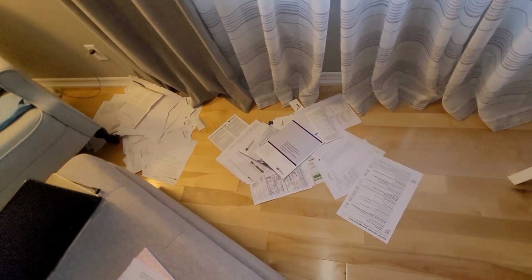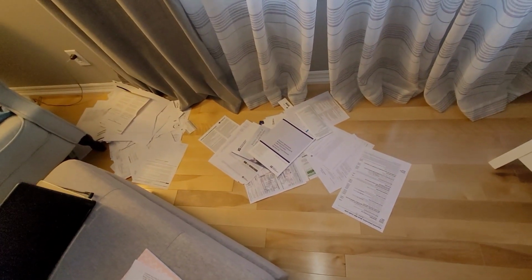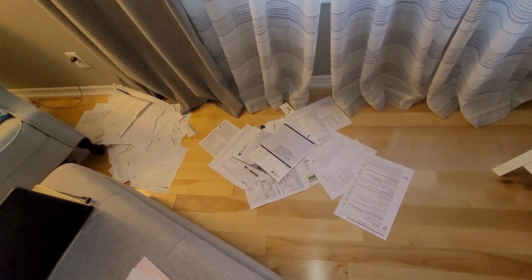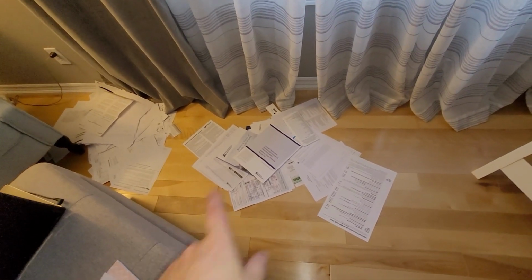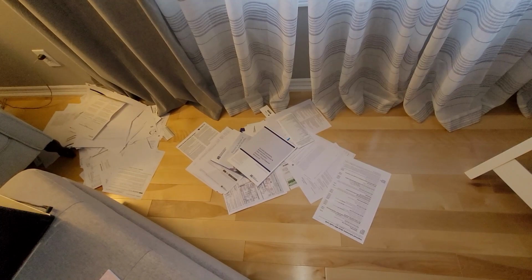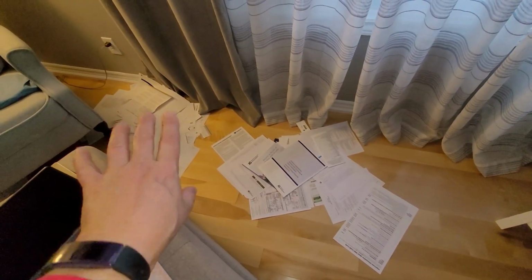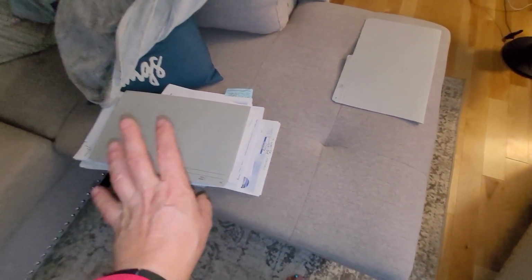Hello, everybody. This is, I don't know, the next day, I guess. I've started going through all my files in my file drawer. And I have a little pile here, which is recycling. And I have that pile there, which I have to shred. And I have over here a pile of stuff so far to go to my archive files.